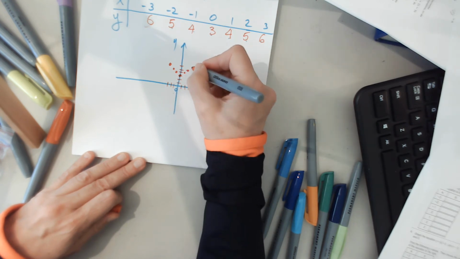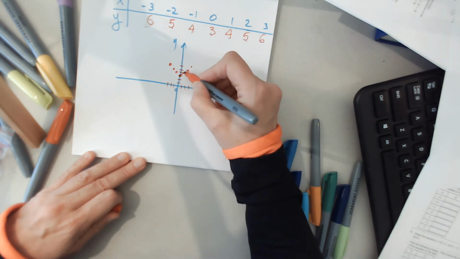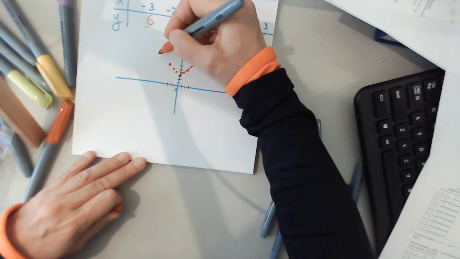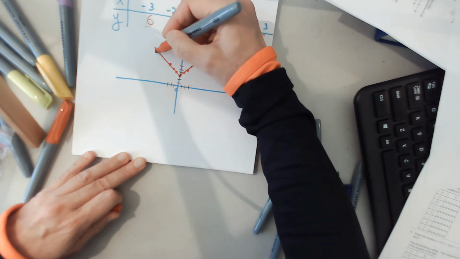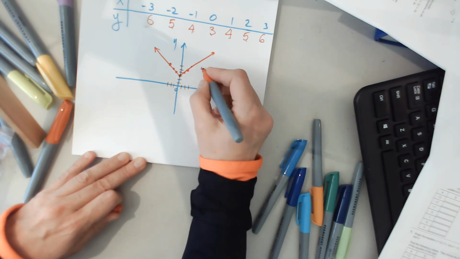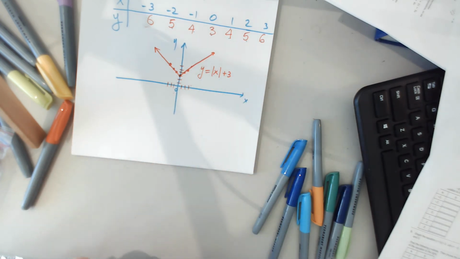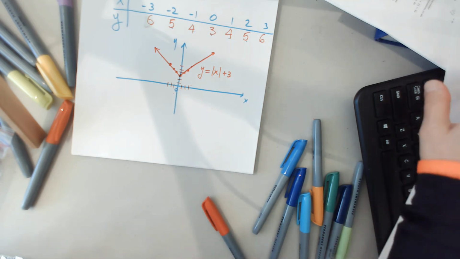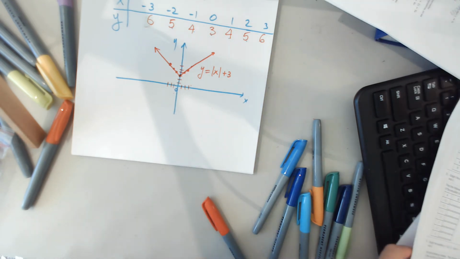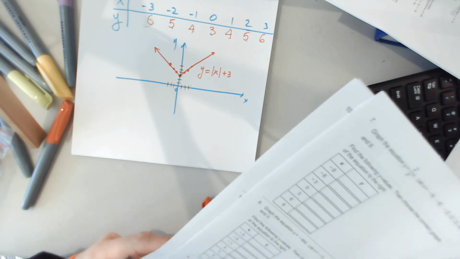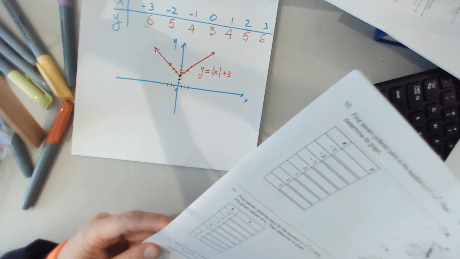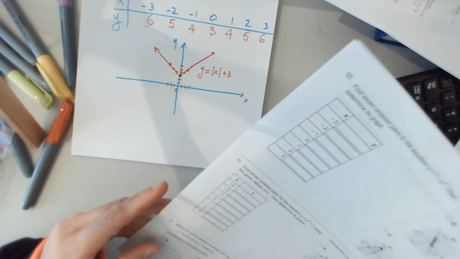And 3, 6. And here's the graph. Like a V function. The absolute value is like a V function. And this is y equals the absolute value of x plus 3. Any questions? So all the other problems are pretty much the same.